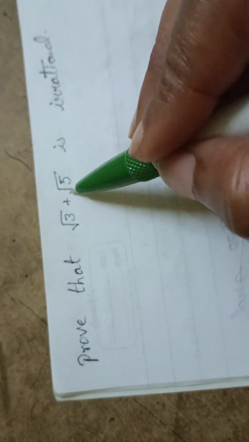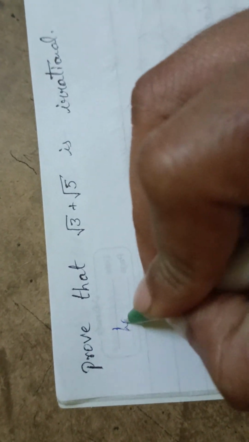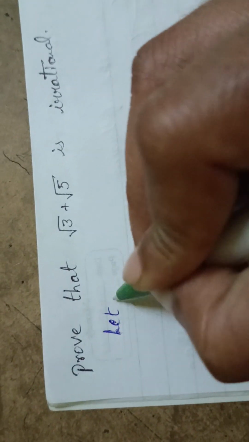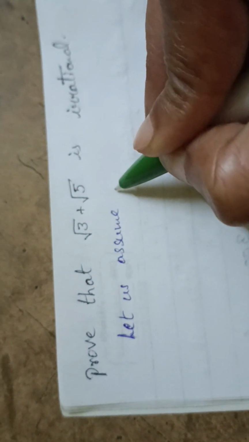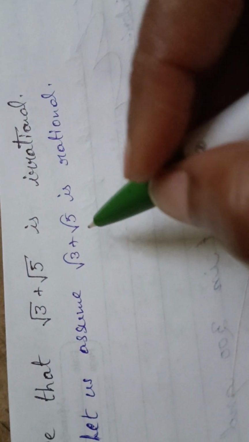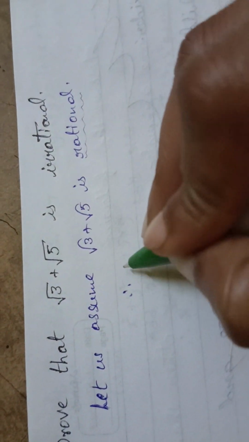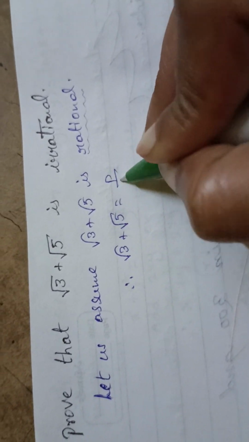Prove that root 3 plus root 5 is irrational. So let us assume root 3 plus root 5 is rational. Rational in the sense a rational number will be in the form of p by q, right? So therefore we can write root 3 plus root 5 is equals to p by q.